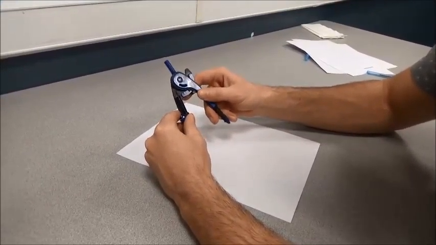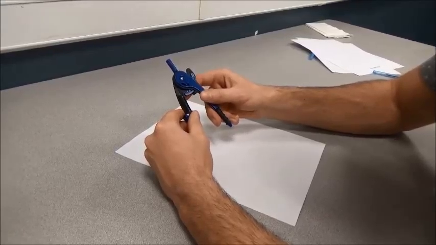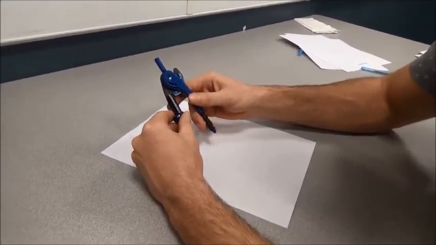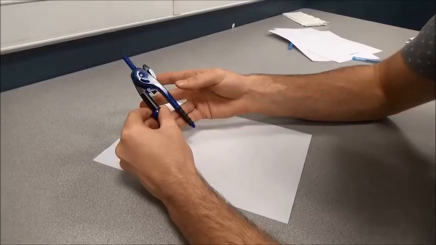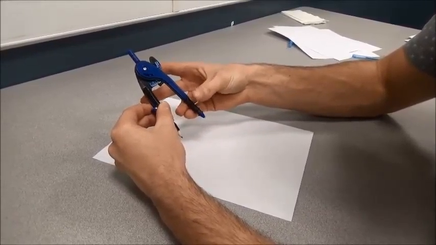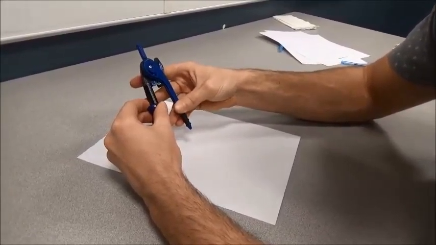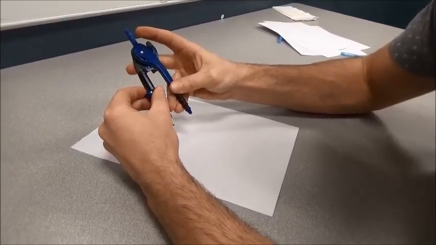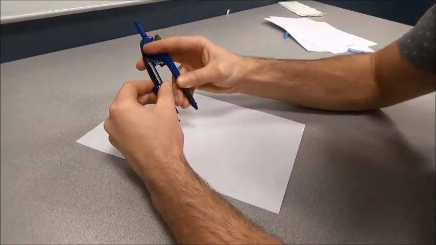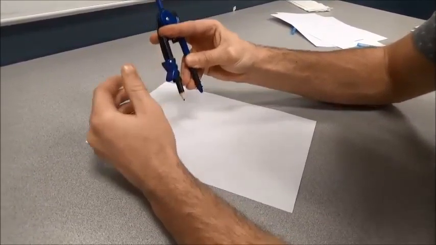So what I do here is I go to the highest mark between 1 and 2, which represents 1.5. I put my third and fourth fingers behind this arm of the compass. I put my thumb in front to help steady the compass. I then put my middle finger behind the body of the compass, and I put my index finger in front like this to hold it steady.